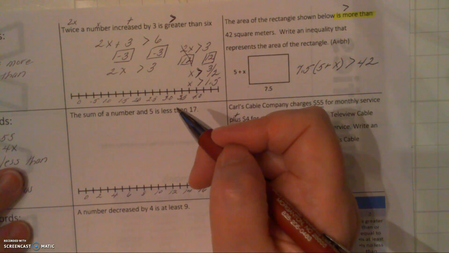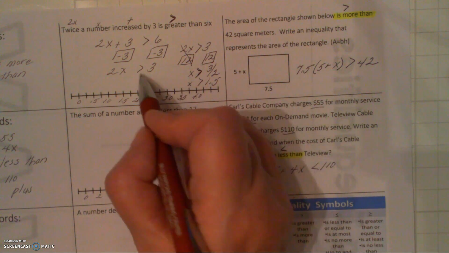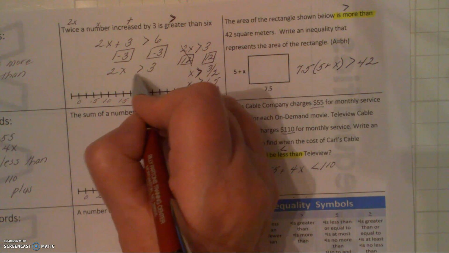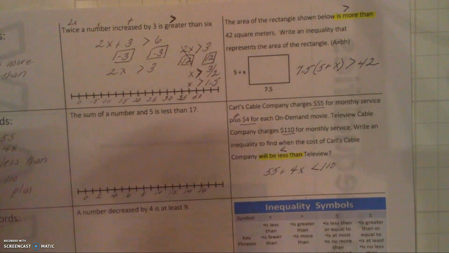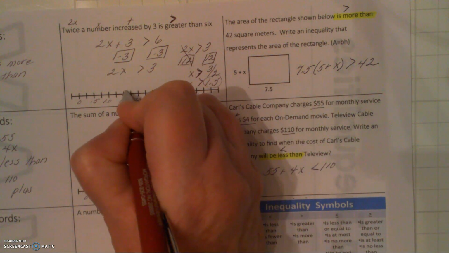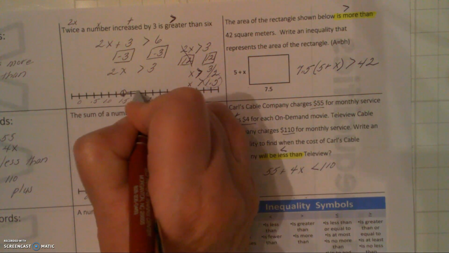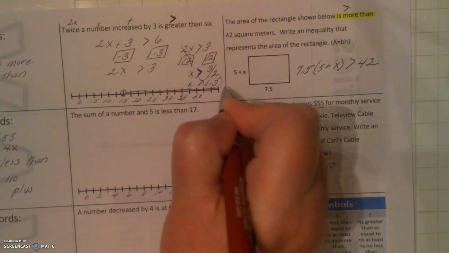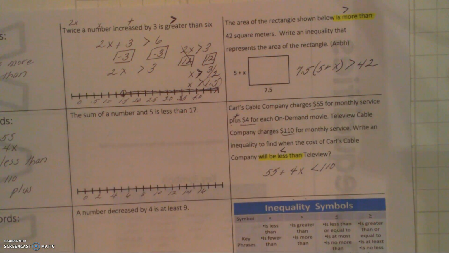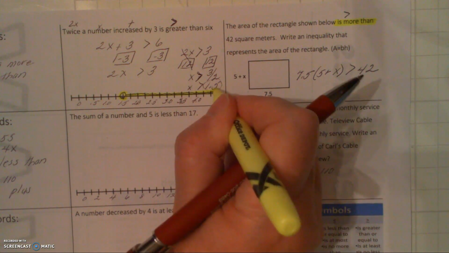So what we're going to do here is we know that this doesn't have an equal or, so it's an open circle. The answer is 1.5. So we're going to put a circle on the 1.5. So x is greater than, so it's going to go to the right. Okay? And I'll just put this here. Remember, it's an open circle. And it goes to the right.